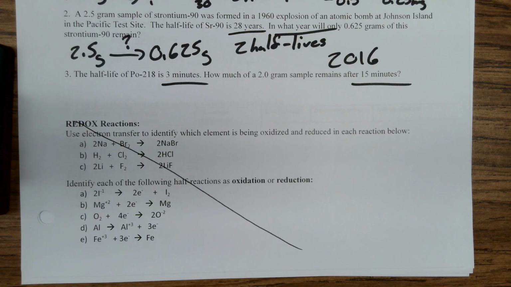All right, do me a favor. I want you to write your final answer on your whiteboard. What is the final amount that remains after the 15 minutes? On the whiteboard, ladies and gentlemen, on the whiteboard. Make sure you're writing your final answer on the whiteboard.